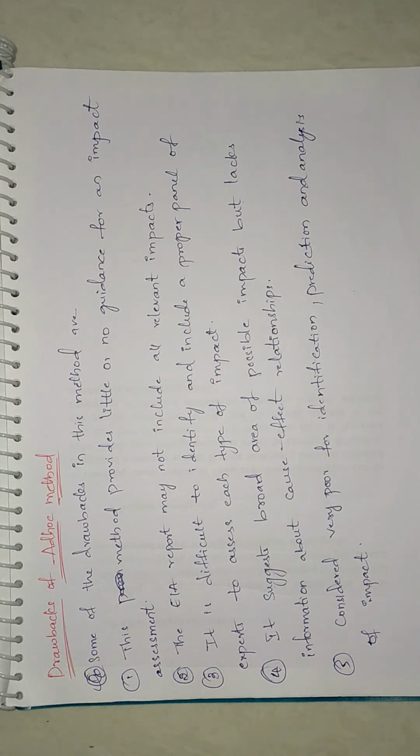Those impact areas are also very difficult to identify, and this method is considered poor for identification, prediction and analysis of the impacts. Okay, thank you.